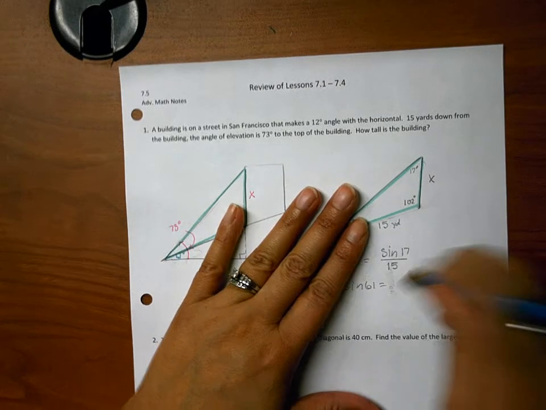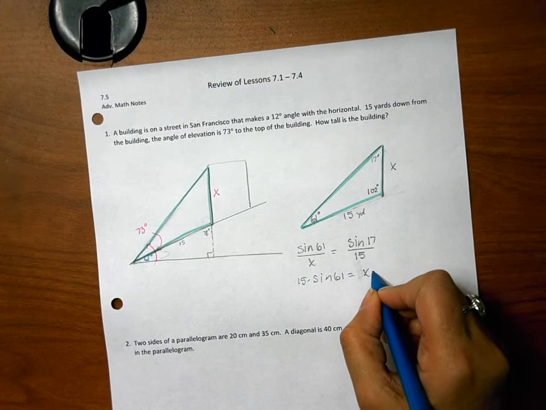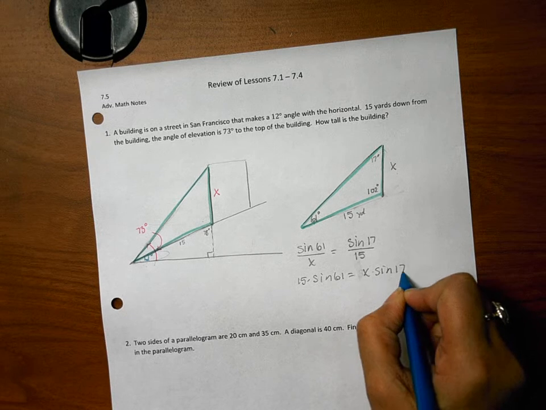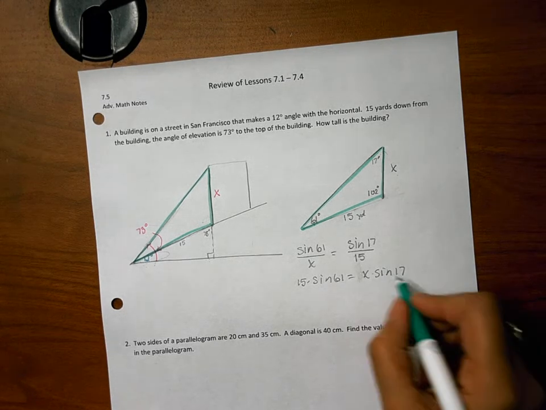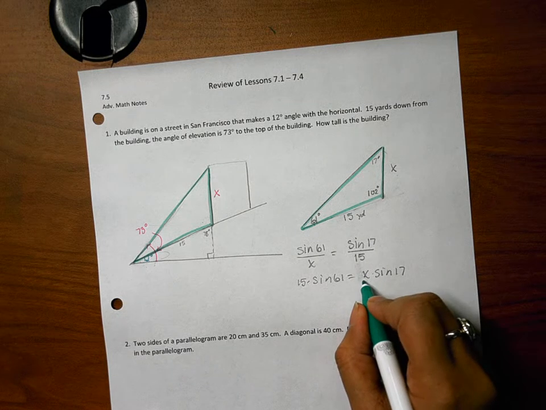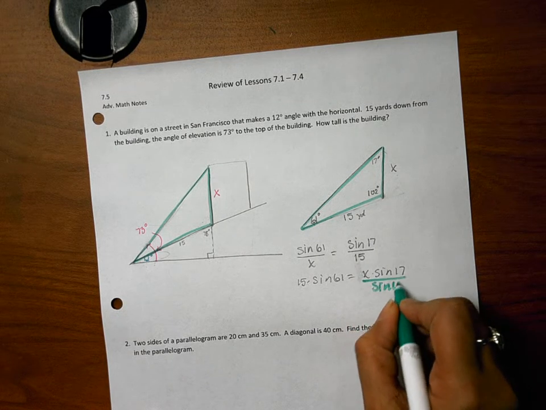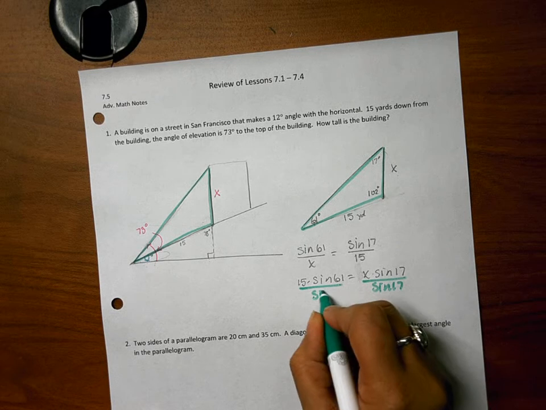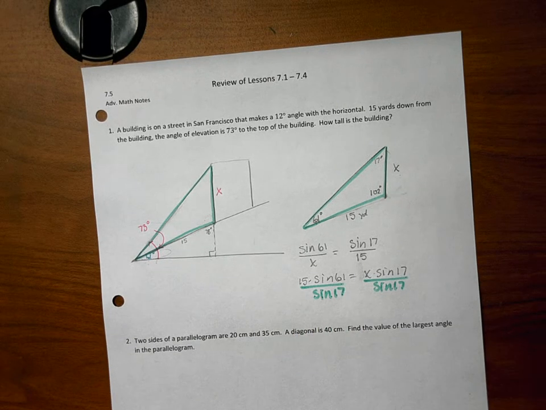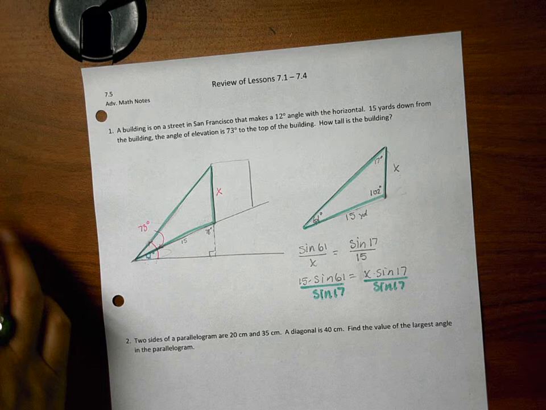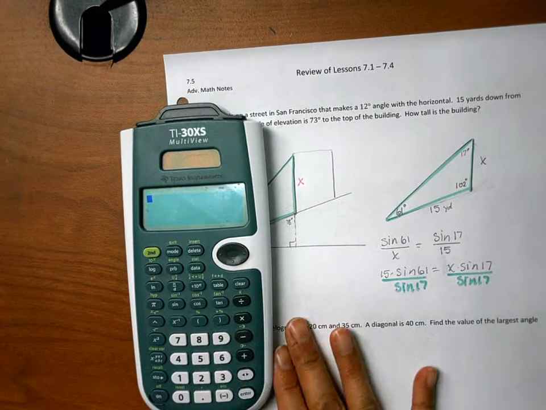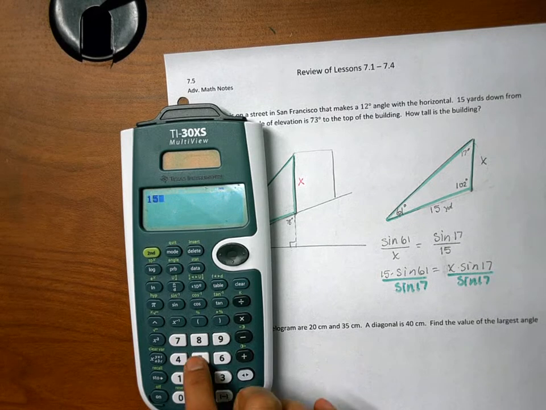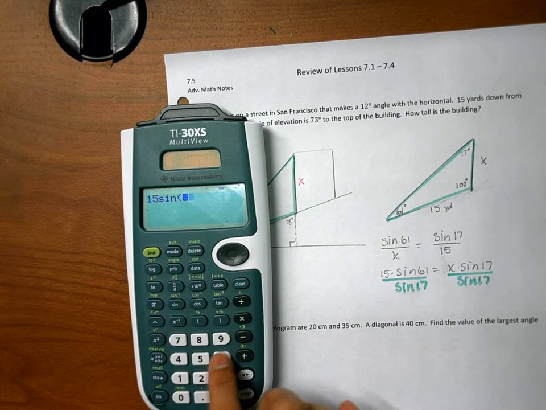Okay, don't forget, you cross multiply. 15 times sine of 61 equals x times sine of 17. And we're going to divide both sides by sine of 17. And that's what you're going to plug in your calculator. 15 times sine of 61.